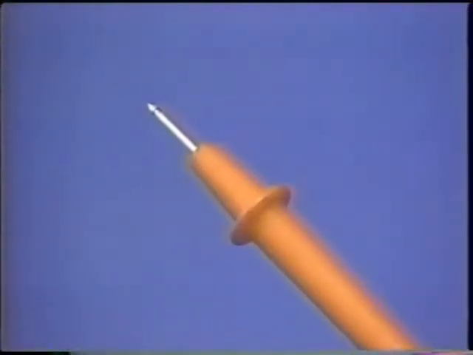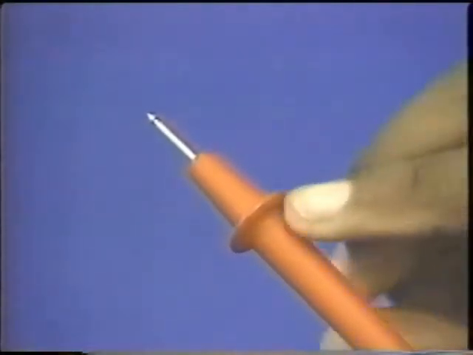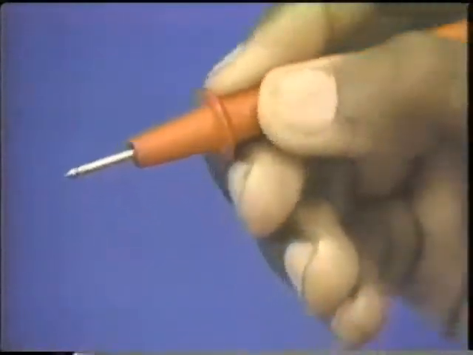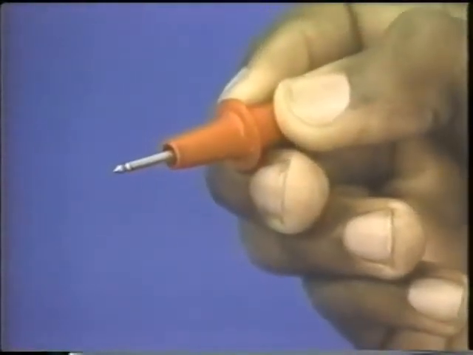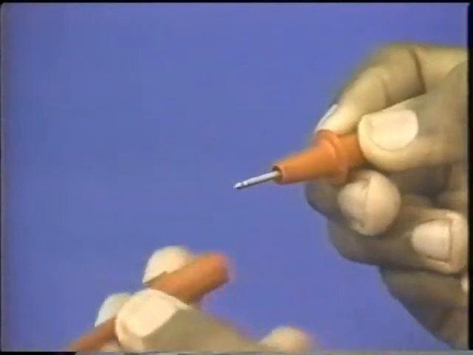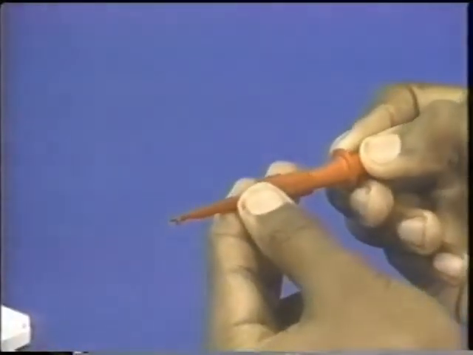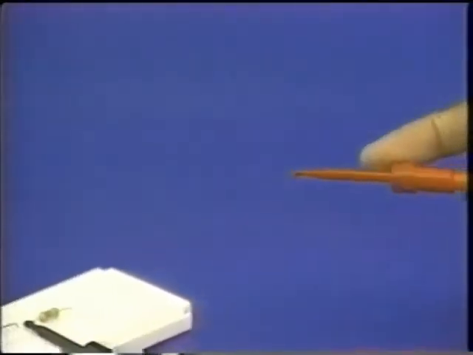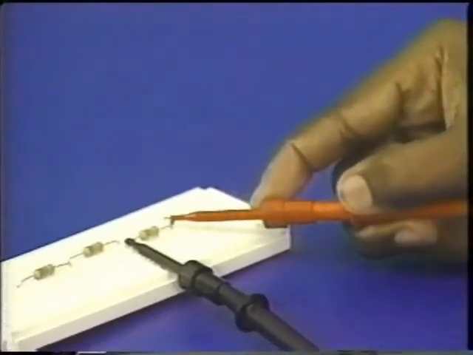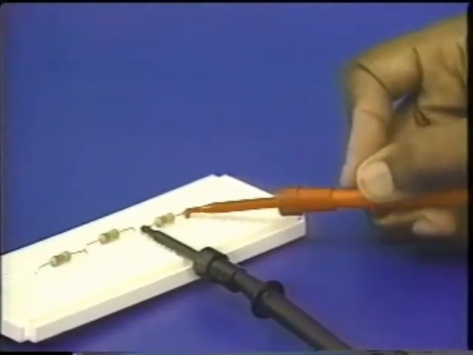When using the probe without the optional attachments, keep your fingers behind the guard. Whenever possible, use the hook tips or alligator clips, especially when working with small parts. In addition to the shock hazard, having your fingers in contact with the circuit can change the values measured.